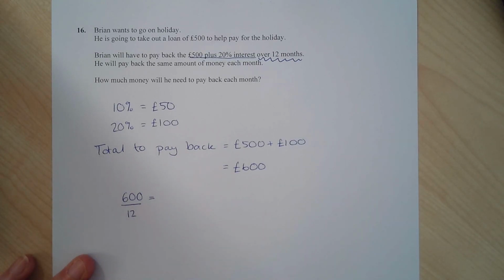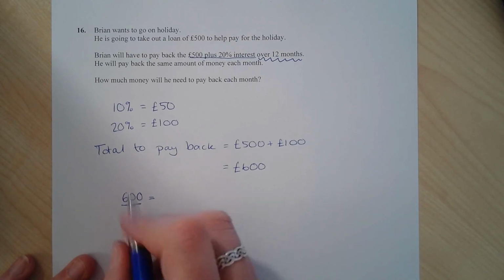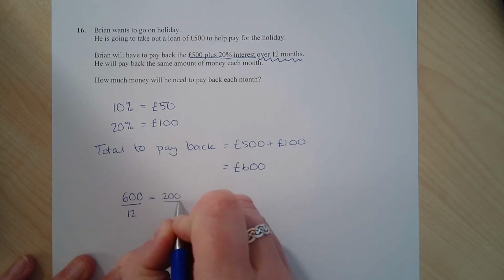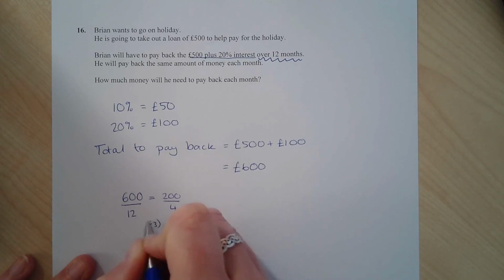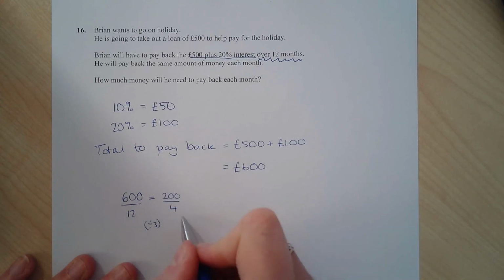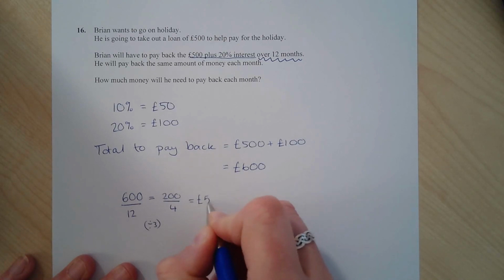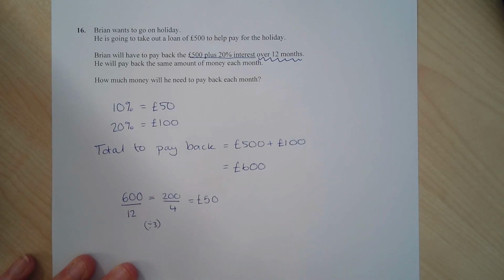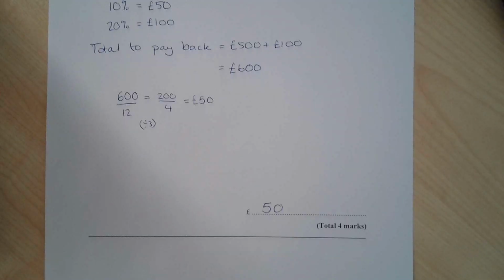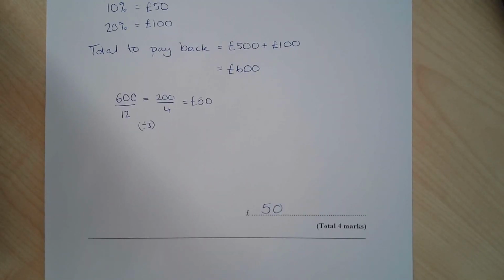If I simplify that a little bit, they're both in the 3 times table, so that'd be 200 divided by 4. And 200 divided by 4 is just 50. So the answer to our question is £50. And that's question 16 finished.